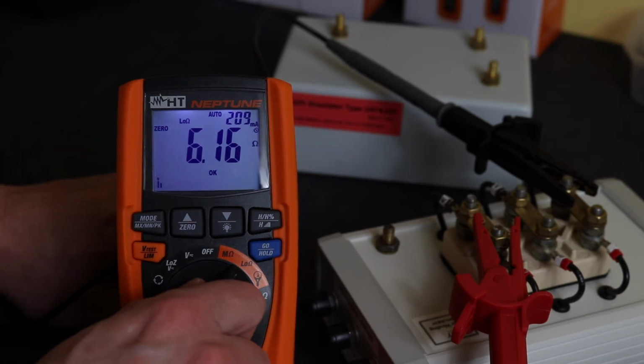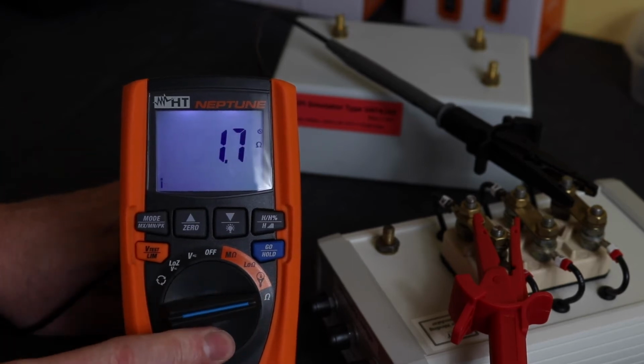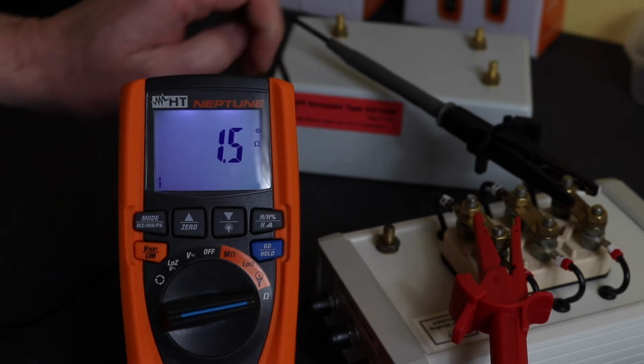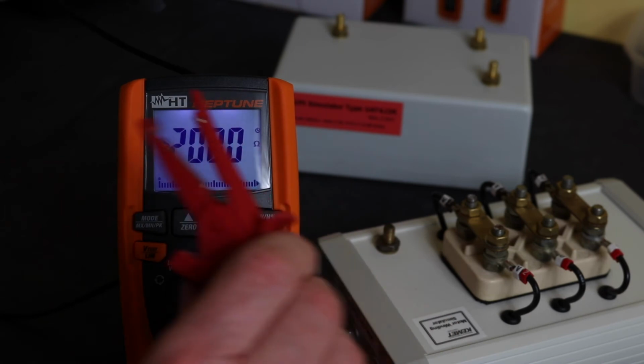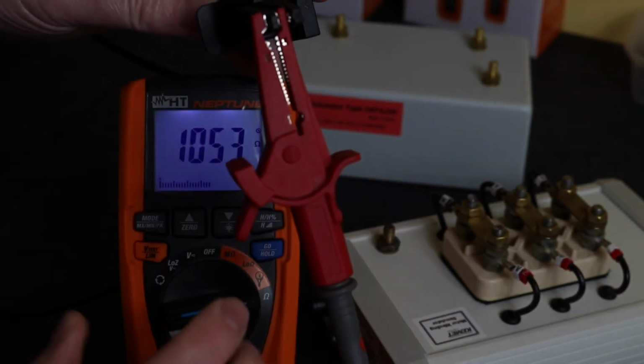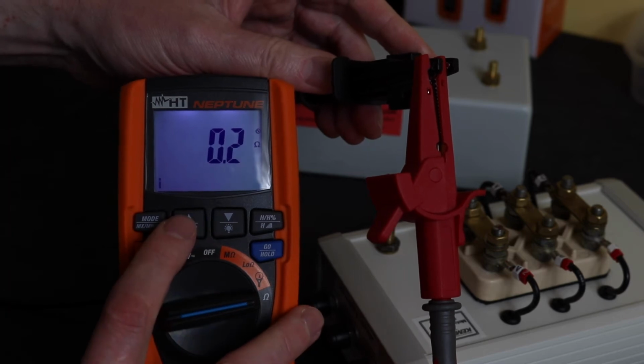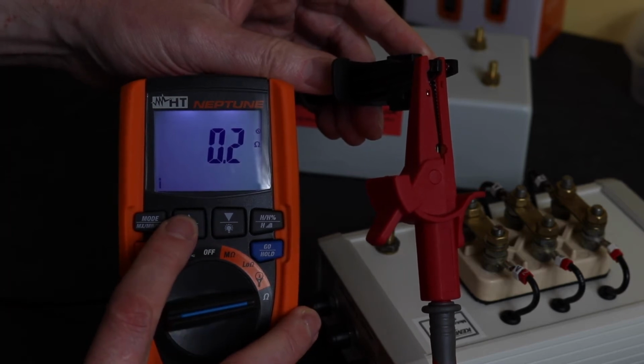Let's just flick around. We've also got the normal ohms scale here as well. There you see 1.7, 1.8 ohms, 0.6. So still a little bit high, but not the end of the world. I do sometimes see this. So 0.3. Let's see if we can.